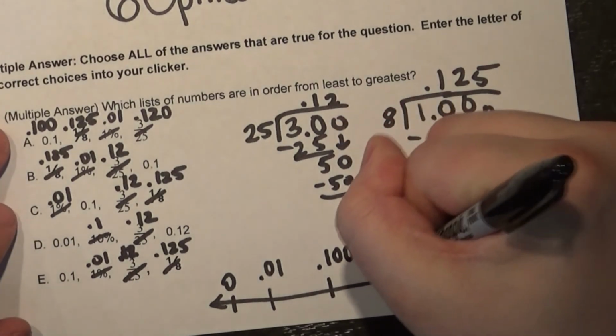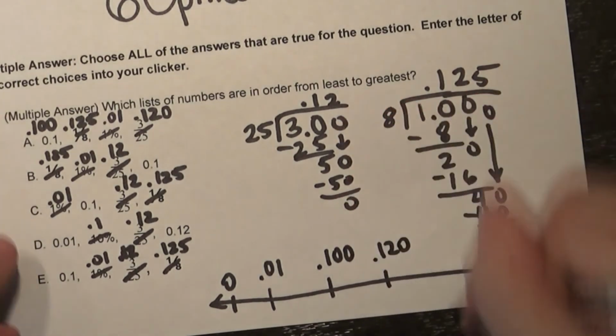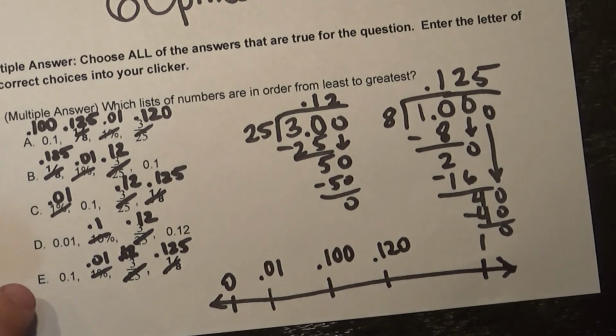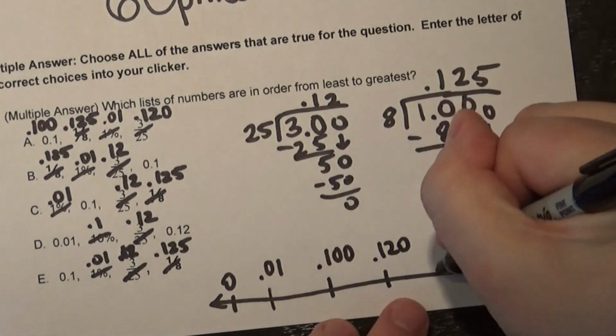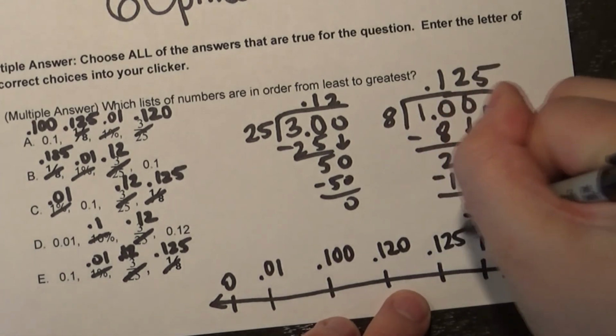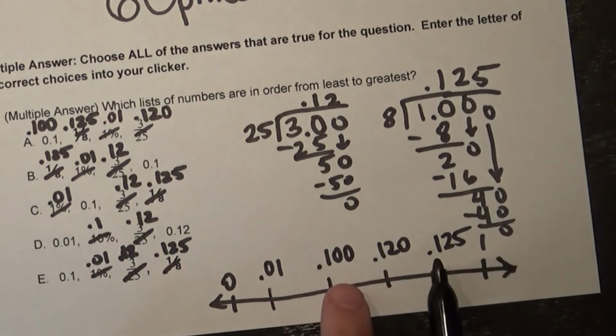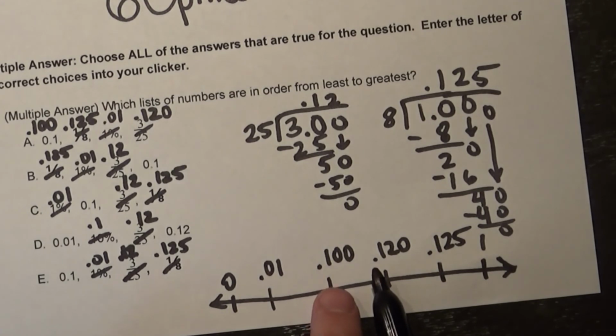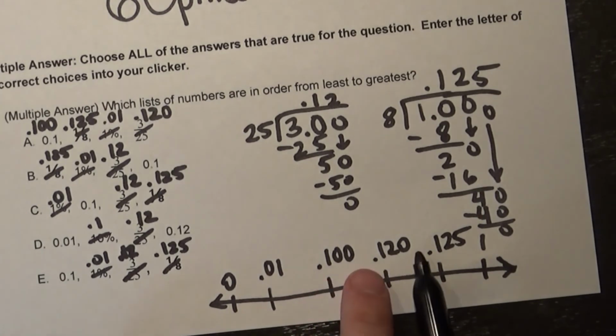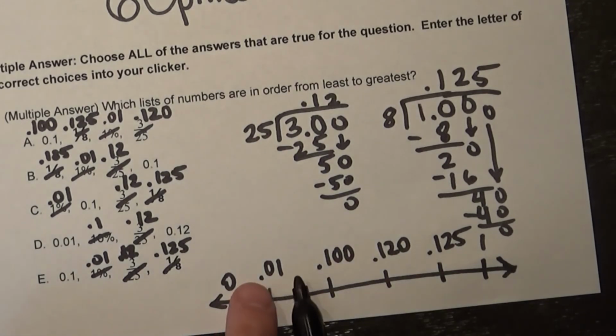Okay, the next one would be 0.120 or 12 hundredths, even 0.12. And then the next one I would have is 0.125. Do you see how we look at these? You can kind of think of whole numbers if you want to, even though we have decimals. 100 is smaller than 120, and 120 is smaller than 125. If you do this, you can think of this as being 10, because that's 0.010 if we wanted to do that.